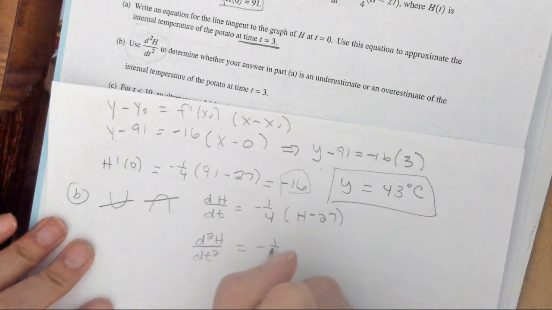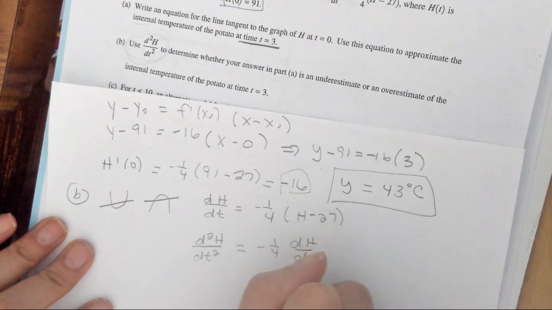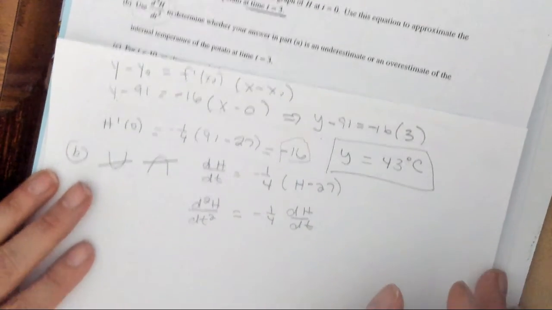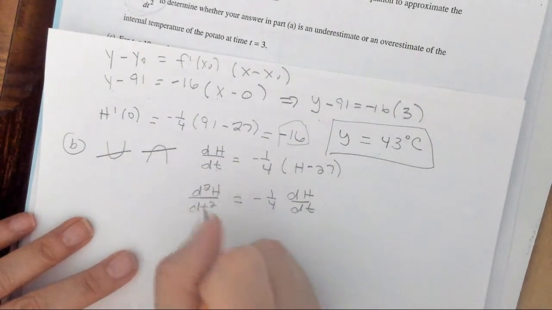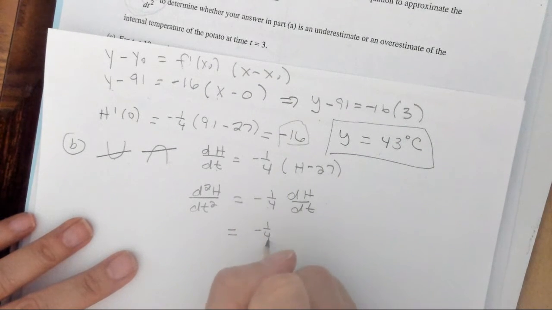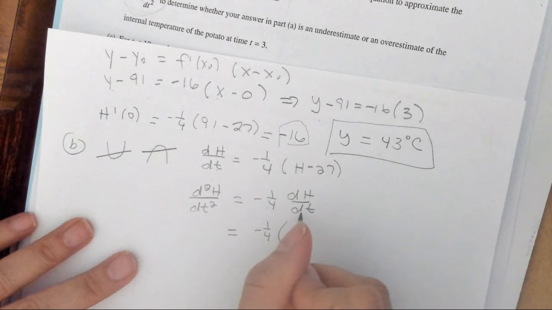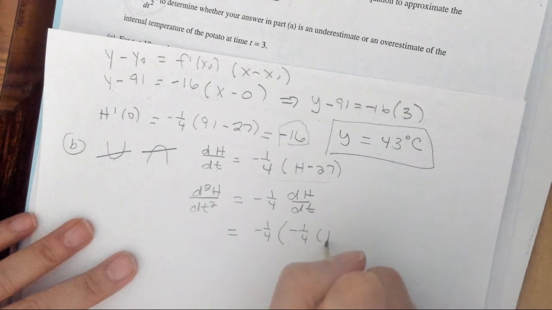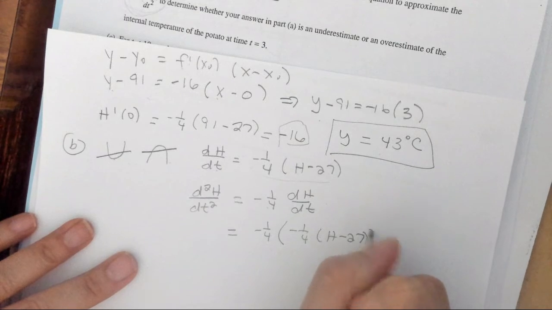So we have negative 1/4 times this is just dH over dt. If you distribute this, you have negative 1/4 h, which is negative 1/4 dH dt. Negative 1/4 times this is just a constant, which is just 0, so that doesn't count. And so my second derivative equals negative 1/4 times whatever dH over dt was, which was this whole thing, negative 1/4 h minus 27.